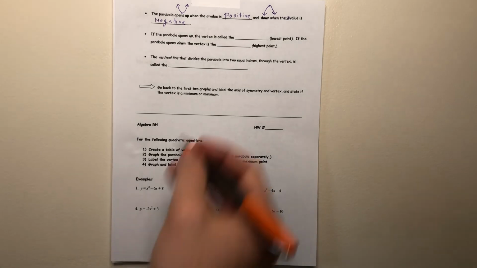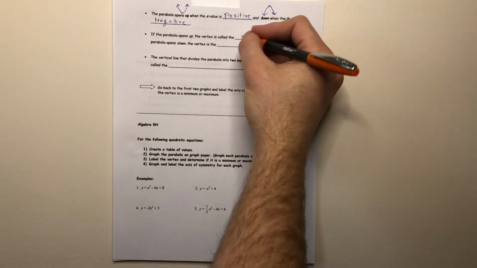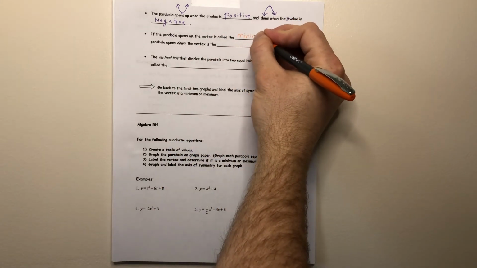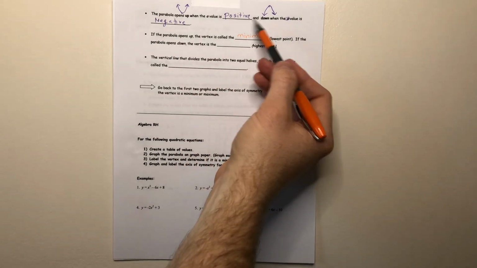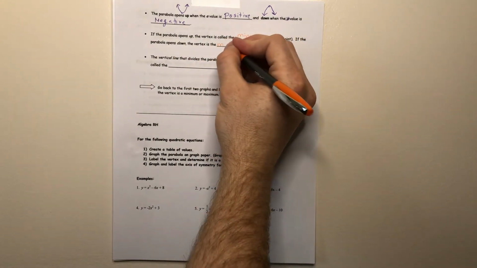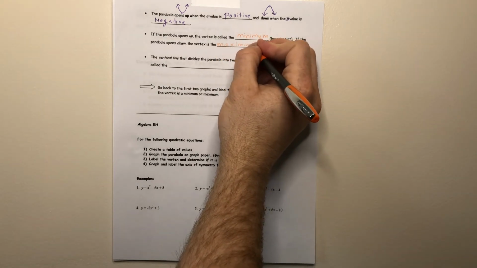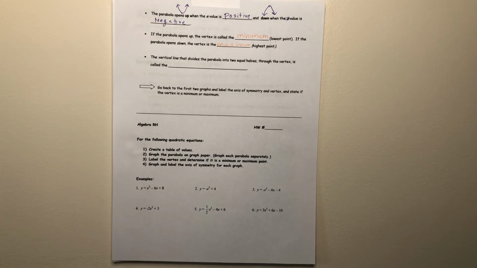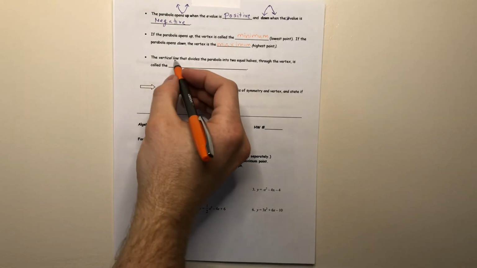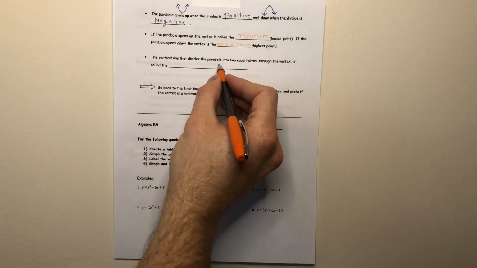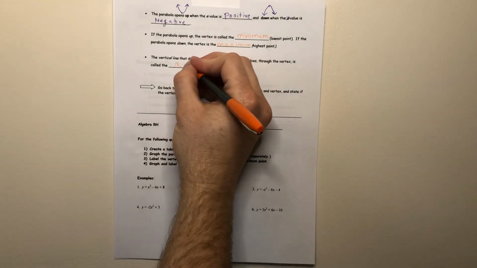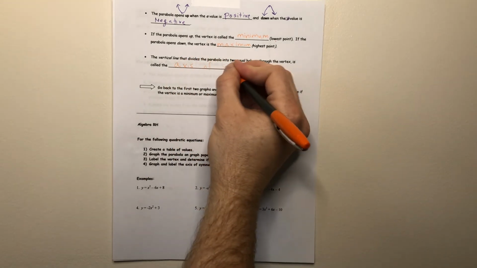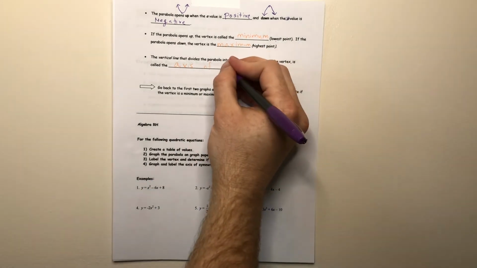Next, if the parabola does open up, then the vertex is called a minimum, which is also going to be our lowest point on the curve. And if the parabola opens down, then the vertex is called a maximum, which is going to be our highest point. And lastly, the vertical line that divides the parabola into two equal halves through the vertex is going to be called the axis of symmetry.